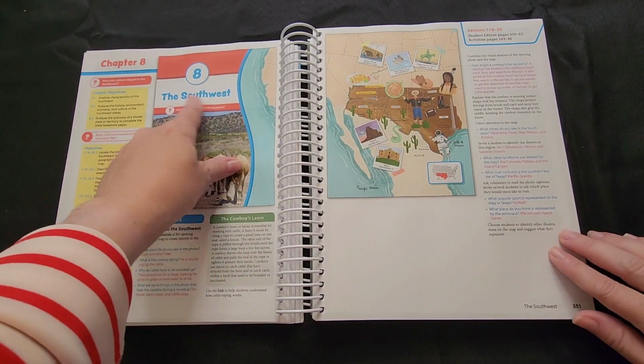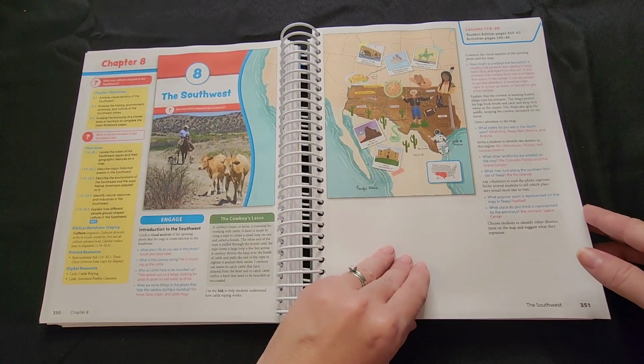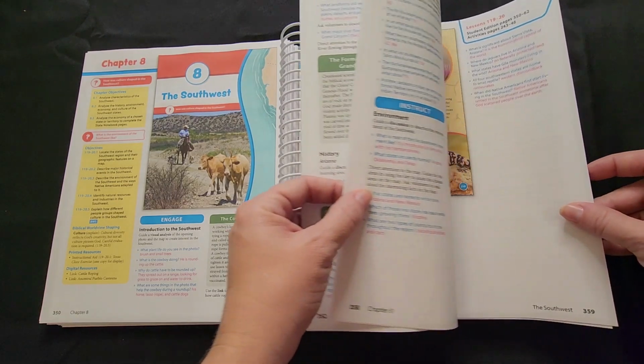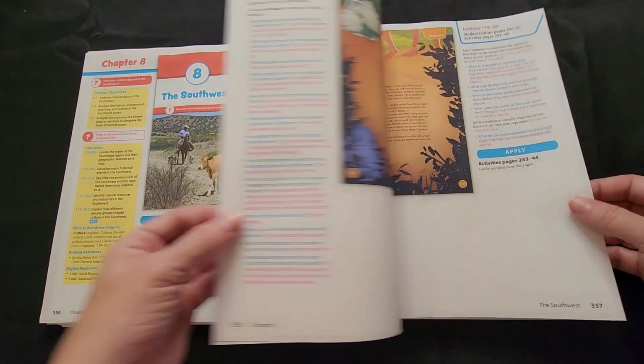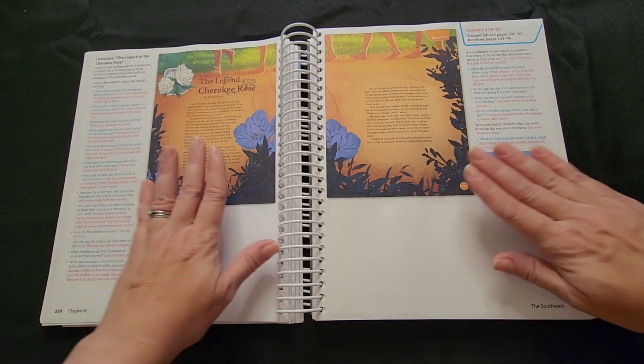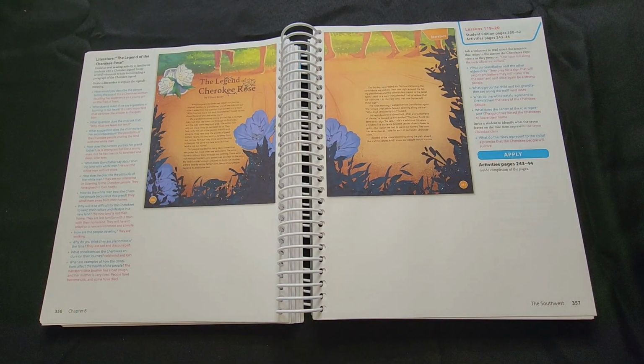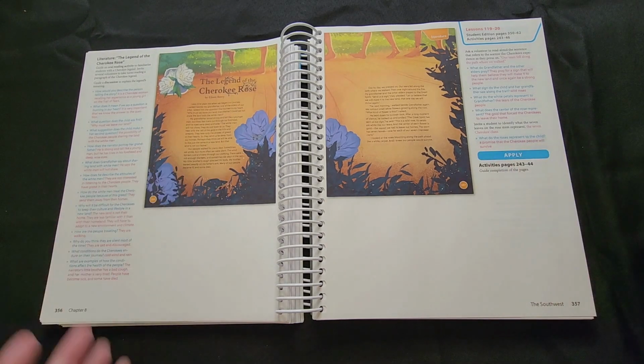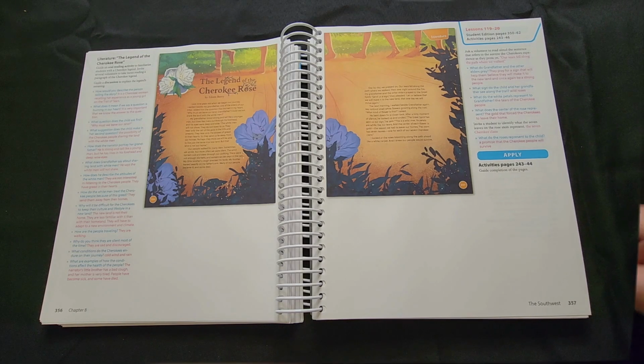Chapter 8 looks at the Southwest region of the United States: New Mexico, Oklahoma, Texas, Arizona. And here we find a literature feature about the legend of the Cherokee Rose. This will give our children an opportunity to become familiar with this Cherokee legend.